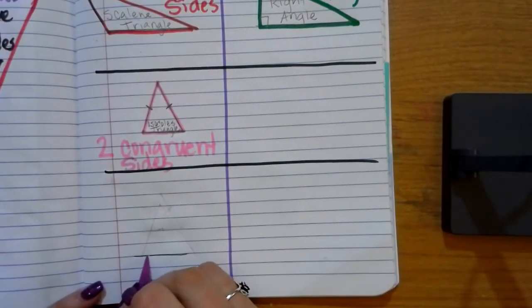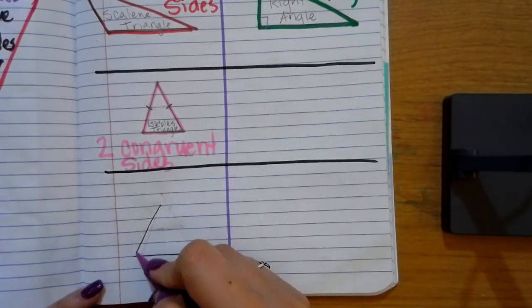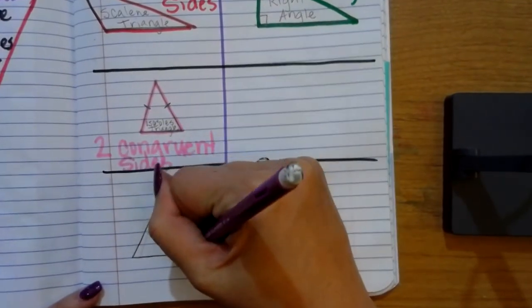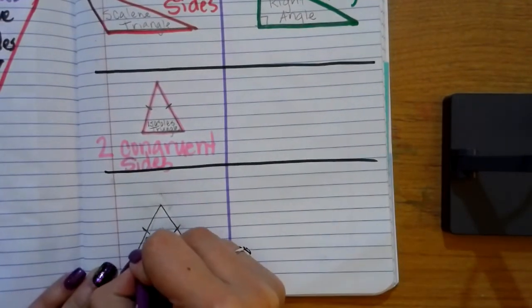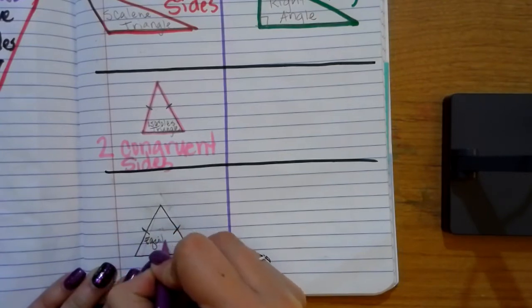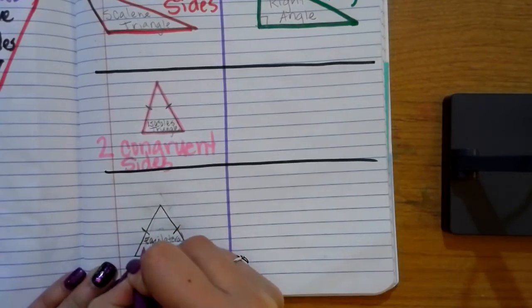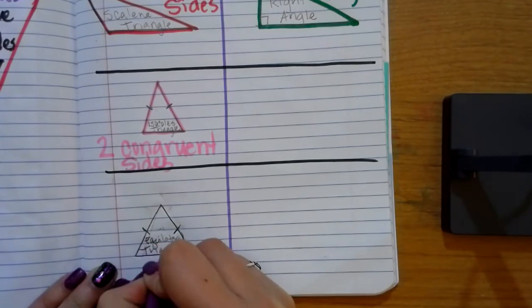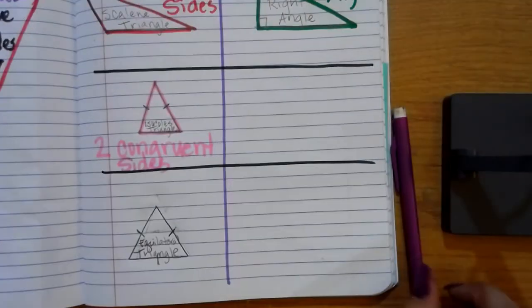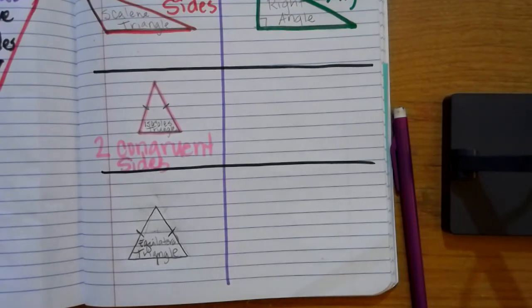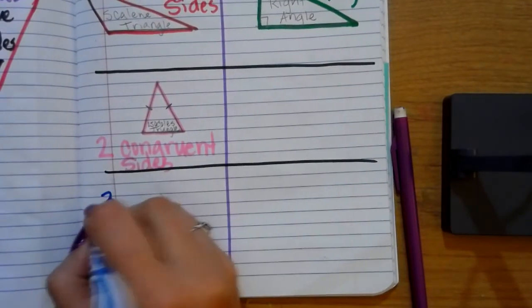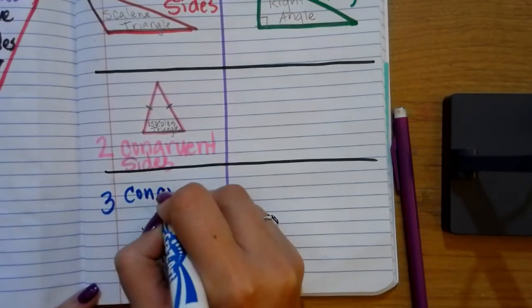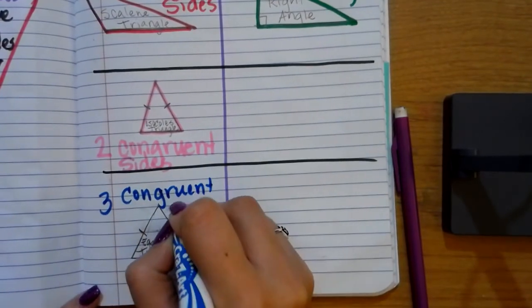And that's why we use a pencil. So this is the same length as this one, as this one. So we're going to call this an equilateral triangle. Okay, and it has a rule too. And its rule says that it is going to have 3 congruent, which means equal, sides.